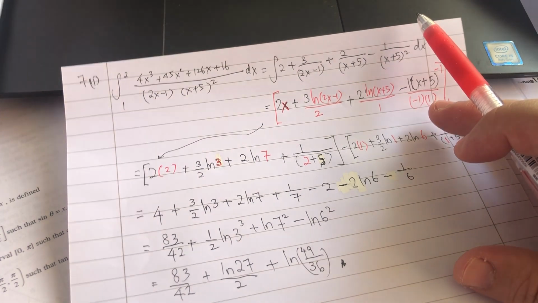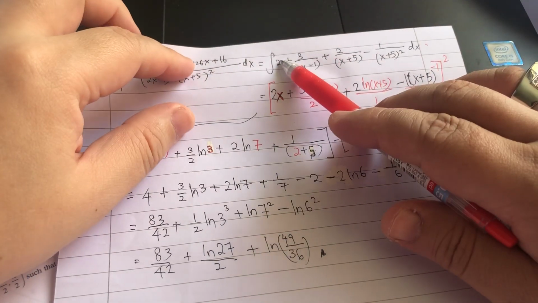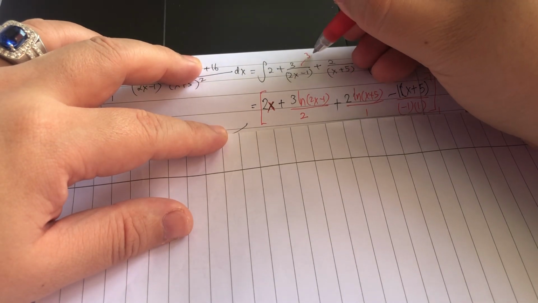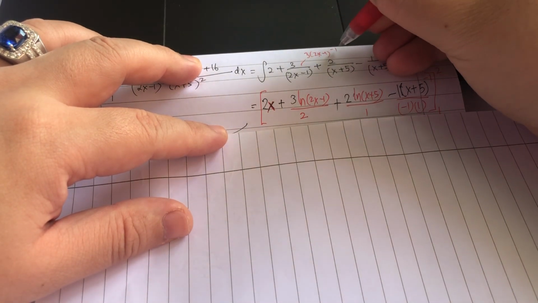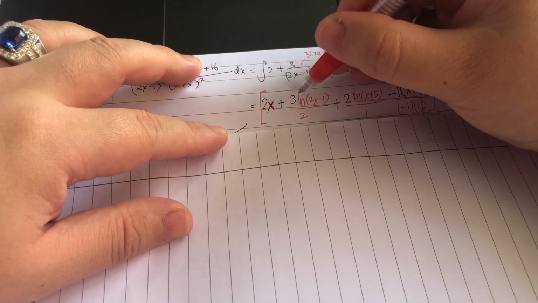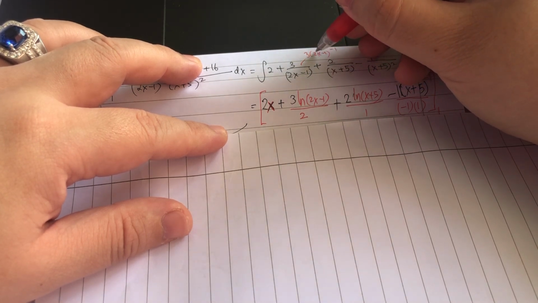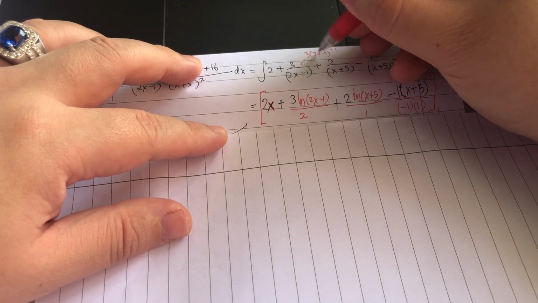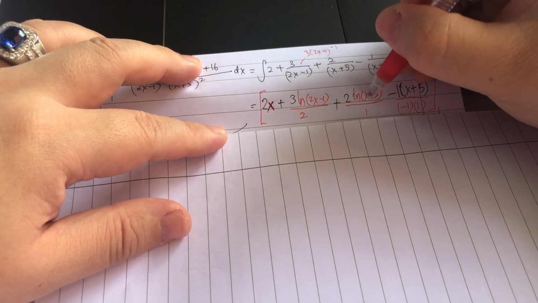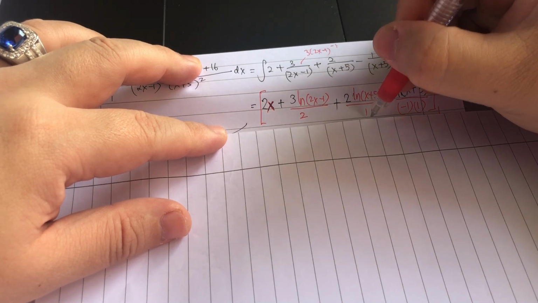You need to know how to integrate 2, then you just get x. This fella, I told you already, if it is power plus 1, then you go and divide by 0, cannot. That means it's a ln function. But many of you remember that it's a ln function, but you forget to divide by the differentiated bracket. You must differentiate this 2x minus 1 to get 2, and then you divide. Same here, you must differentiate x plus 5, that's why it's 1.